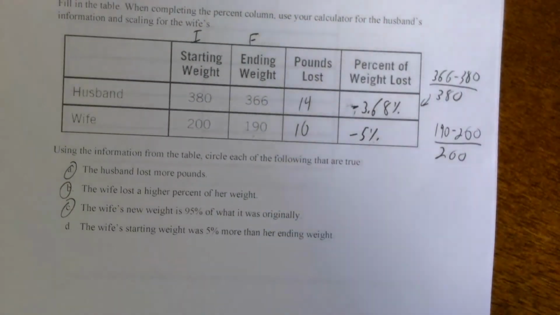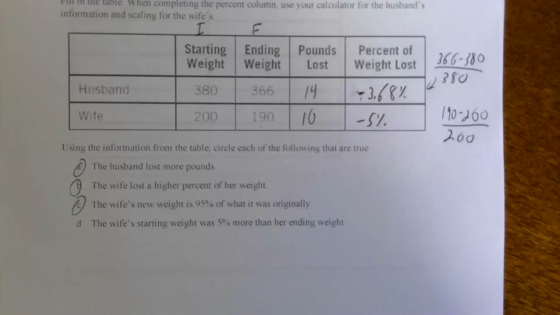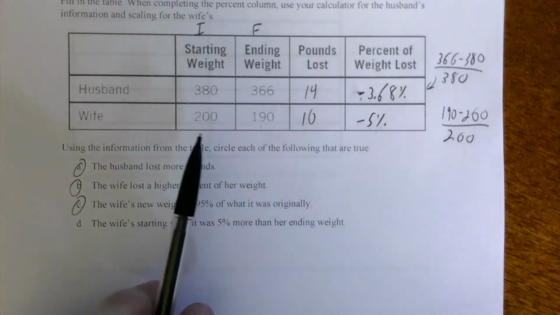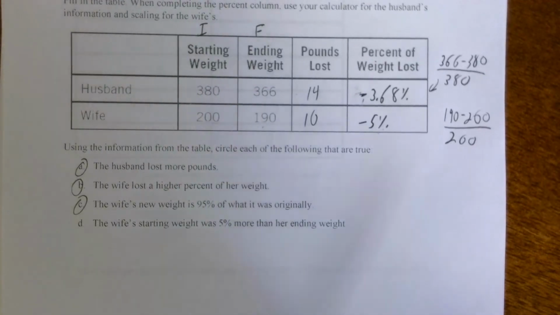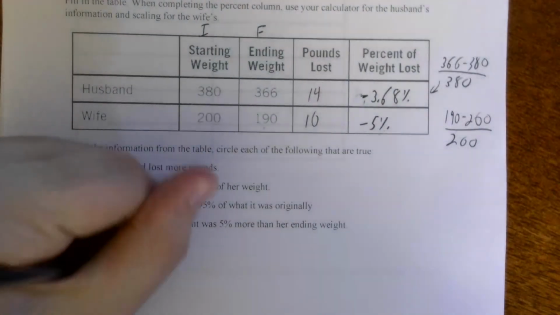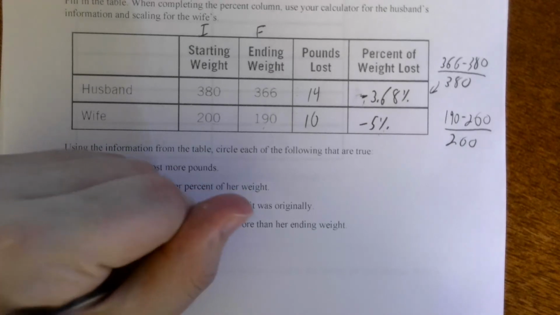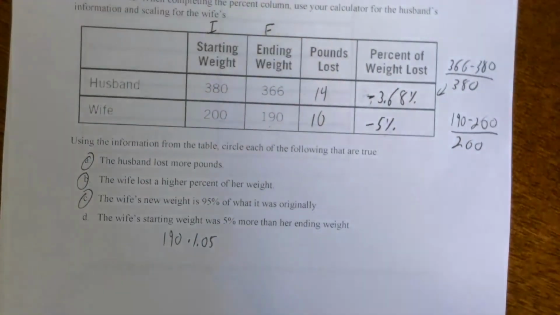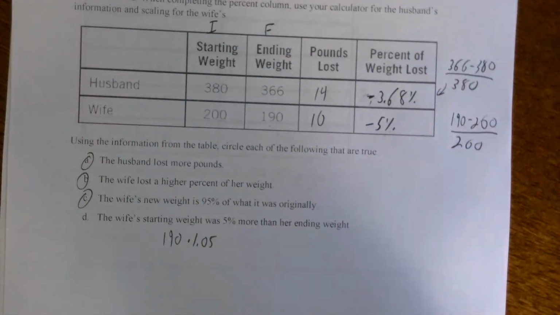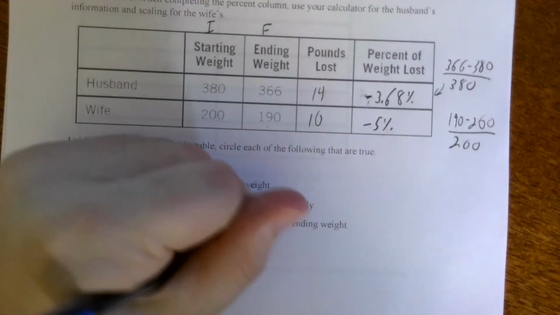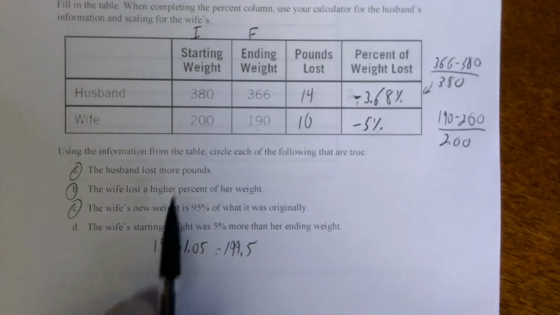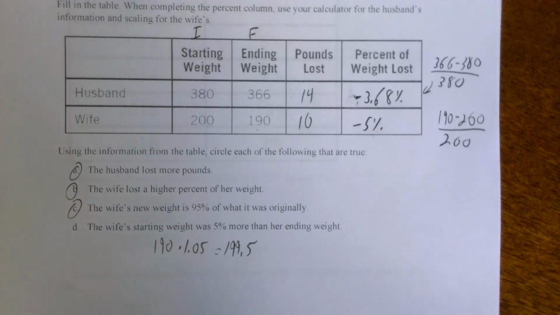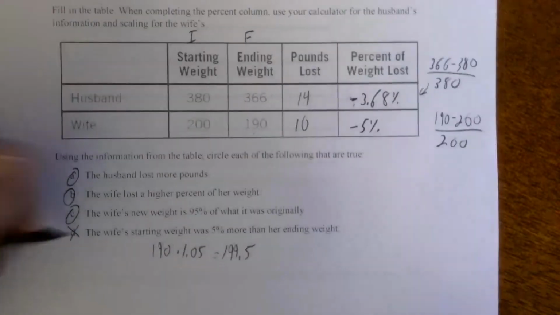And then the last one says the wife's starting weight was 5% more than her ending weight. The way we could look at this is a 5% increase on 190. So if I do 190 multiplied by 1.05, that's our 5% increase. If I do that, we get 199.5, and that's not the same as her starting weight. So it's not 5% more than her ending weight. So D is not true. Okay.